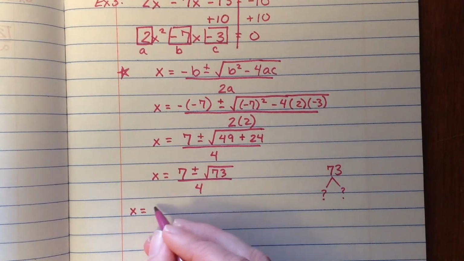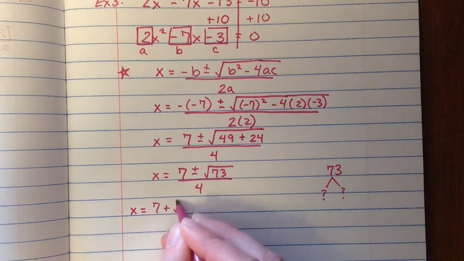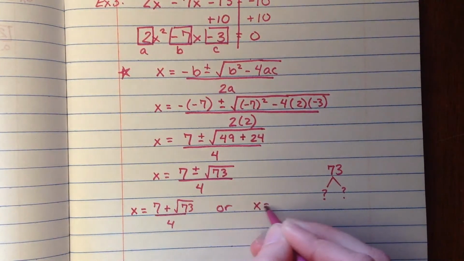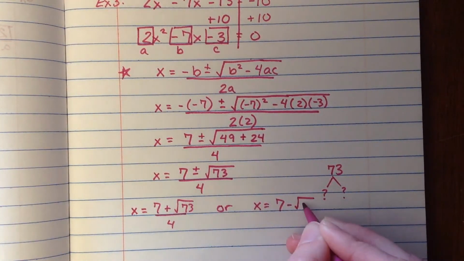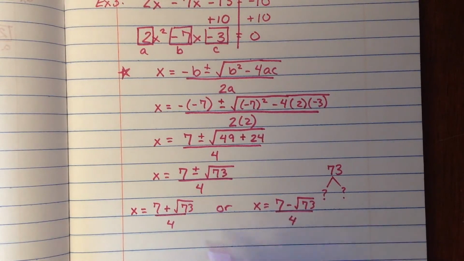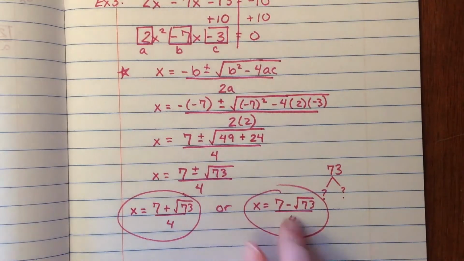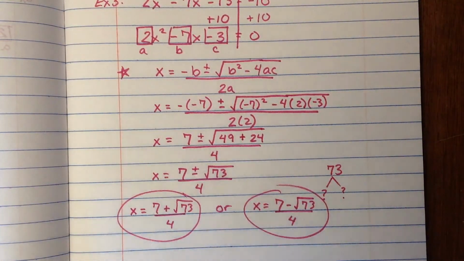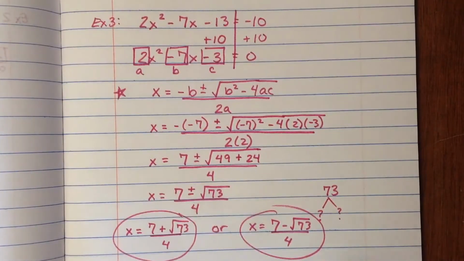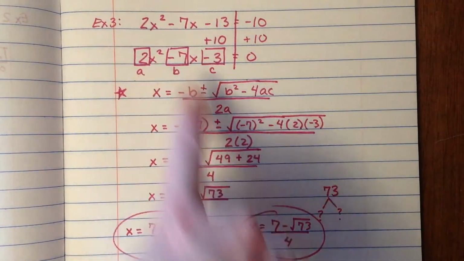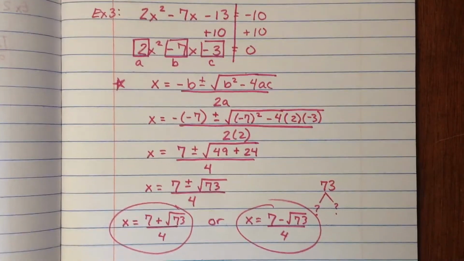So either x is 7 plus the square root of 73 over 4, or x is equal to 7 minus the square root of 73 over 4. And that's as far as we can take it. Either the plus answer on top or the minus answer on top. I will leave it to you to type that back into Desmos to double check yourself and make sure that, yes, if I do replace x with this number, it does come out to be 0.